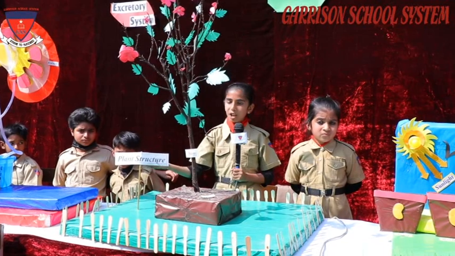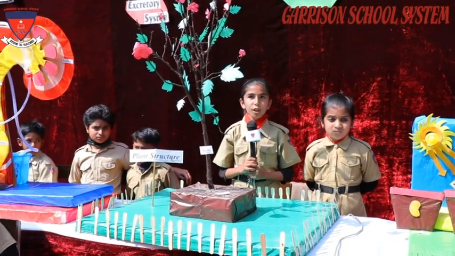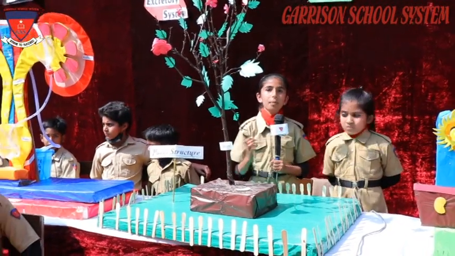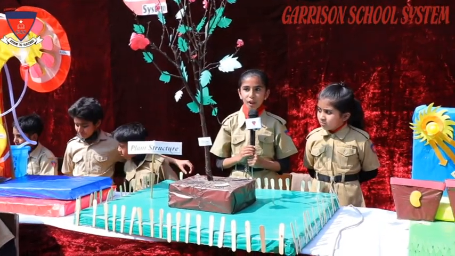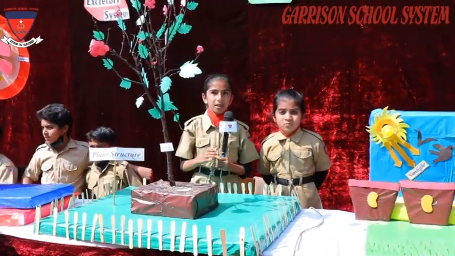My model name is plant structure. Plants have two major structural systems: the root system and the shoot system. The shoot system transports water and nutrients to leaves and flowers.